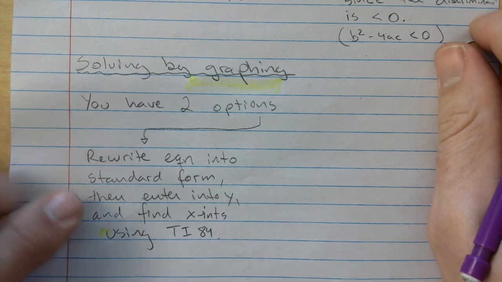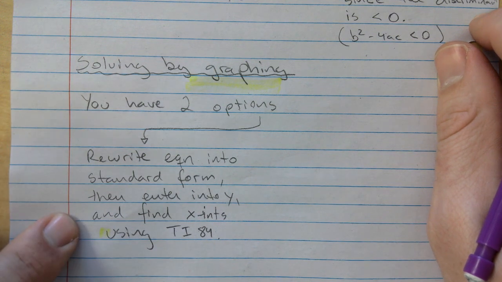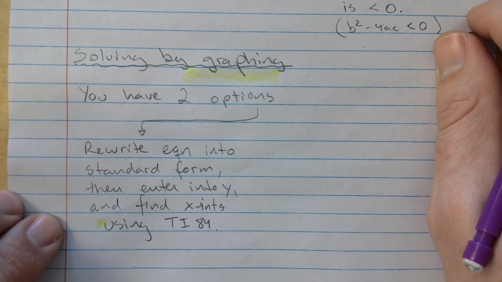So this is basically how you've been doing things all along anyways. Like most of the time it was in standard form.